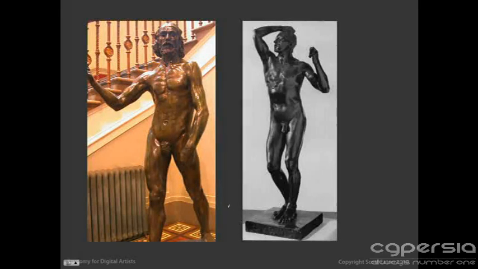Okay, 2 more sculptures. Think to yourself, who is it? Anybody who can identify it? Extra points for you. I'll tell you this is both Rodin. If you don't know Rodin, you need to know him. He's fantastic. And he was a 19th century sculptor in France as well.